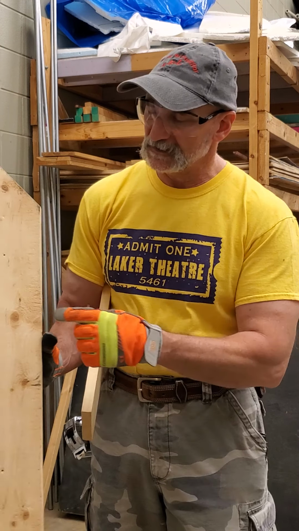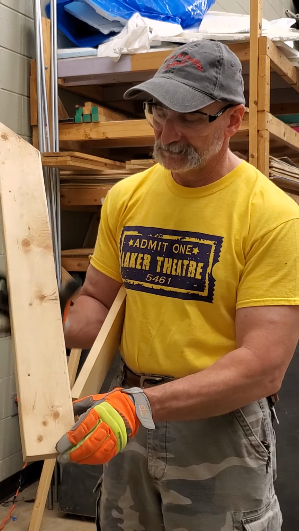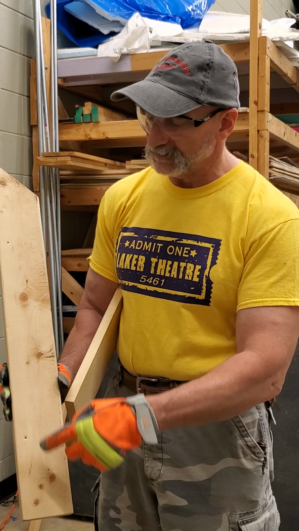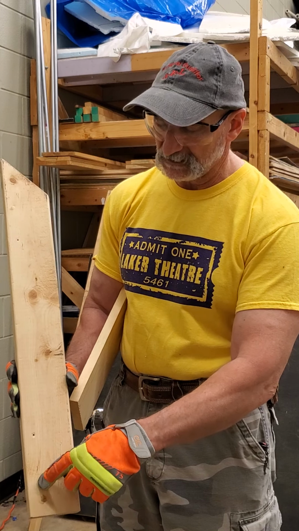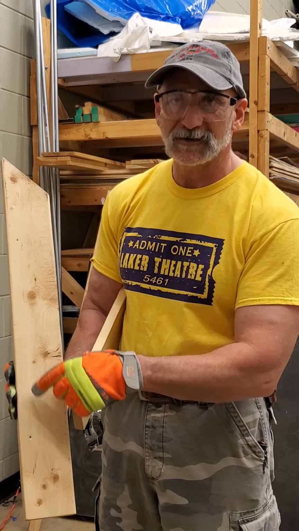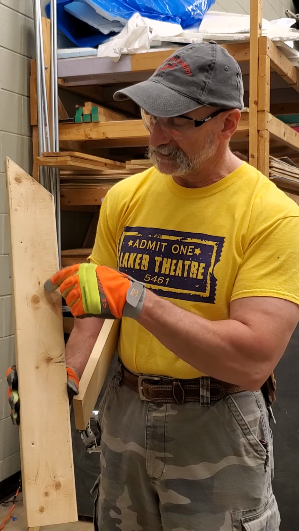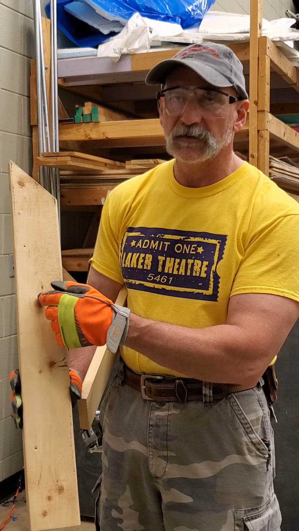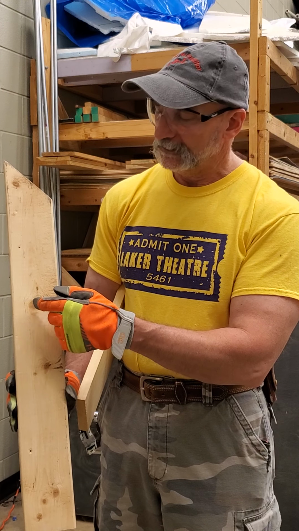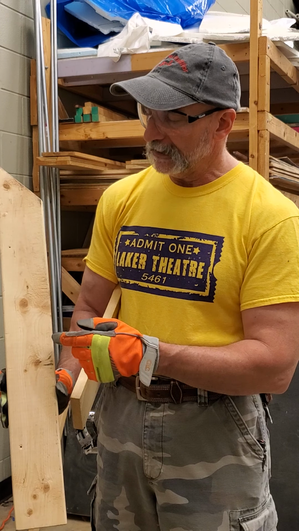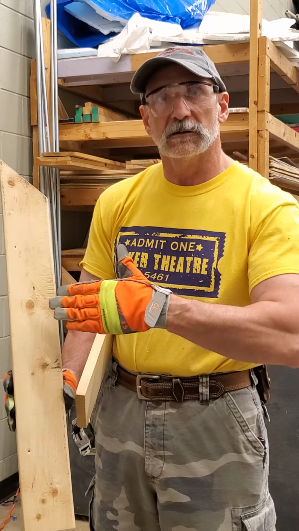And the reason is this has a lot of knots, okay? As we said, that's where the branch tried to grow out. But you'll note, you can see the grain. The grain is prettier this direction. It's more interesting because it wraps around, it makes all these patterns, but it's also weak here. So wherever there's a knot, it tends to weaken the lumber. It also makes it tend to bow.